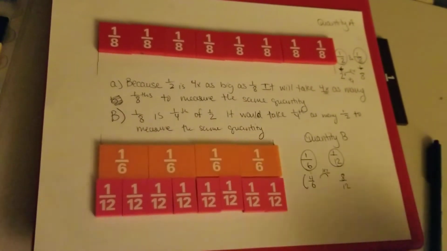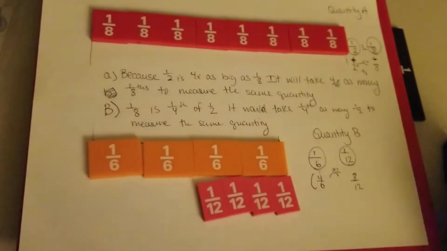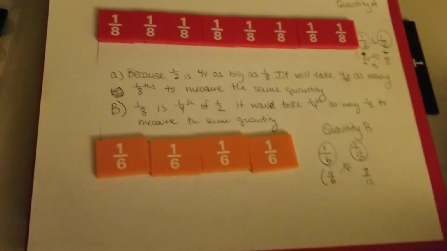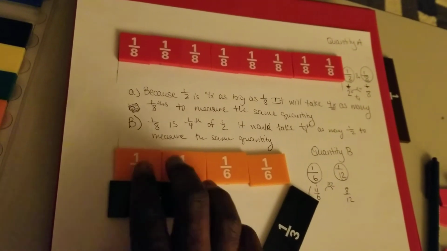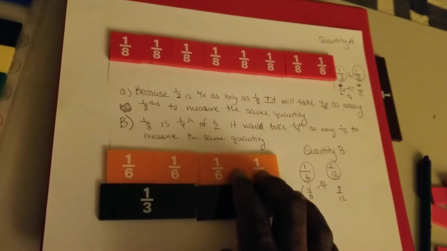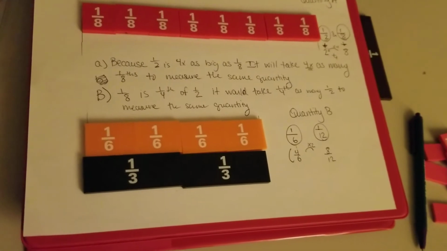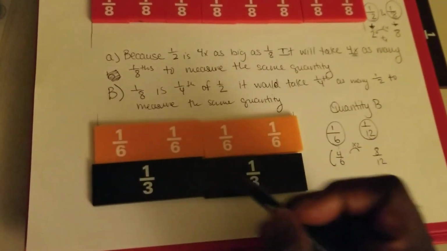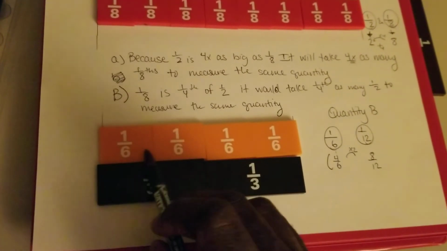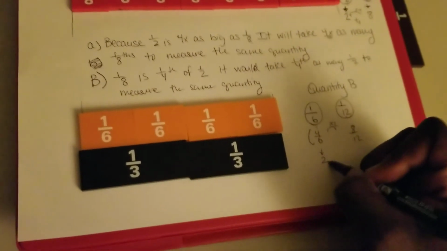What if I was to measure that quantity using thirds instead of twelfths? If you notice, it's taking me half as many thirds. Why is that? Because 1/3 is twice as much as 1/6. This is bigger, so I'm only going to need half the amount. So where we have 4/6, it's only going to take me half as many thirds, which is 2/3.